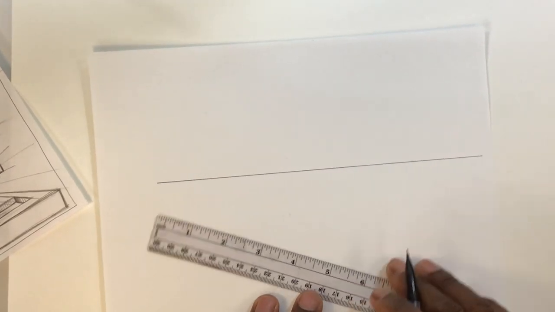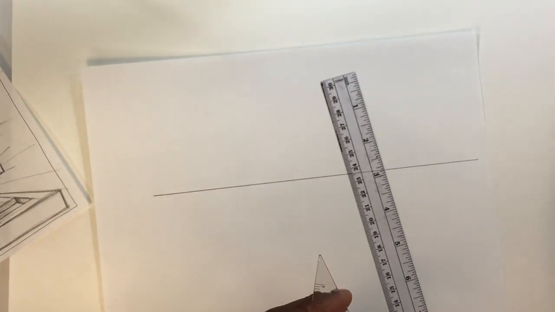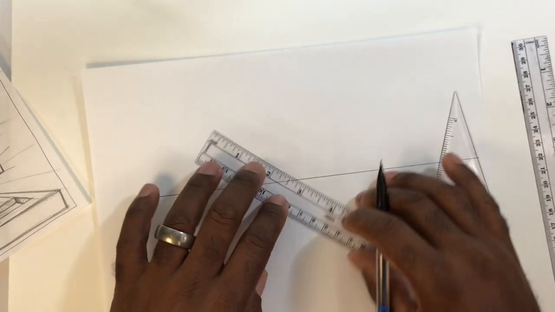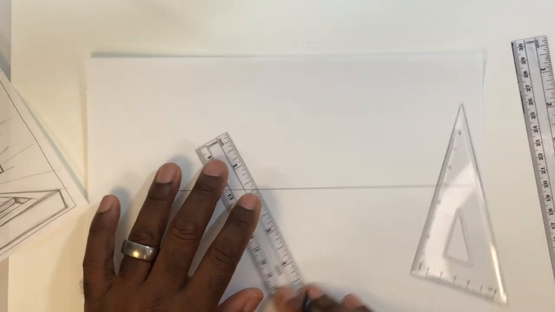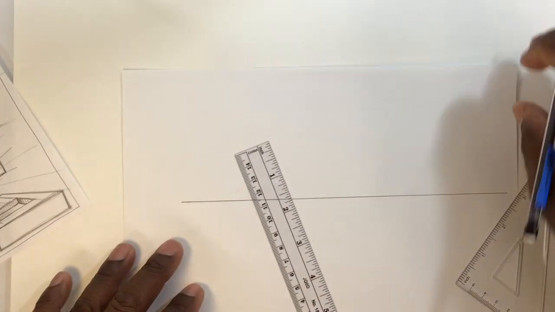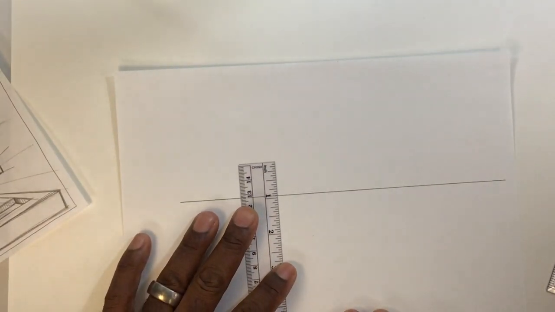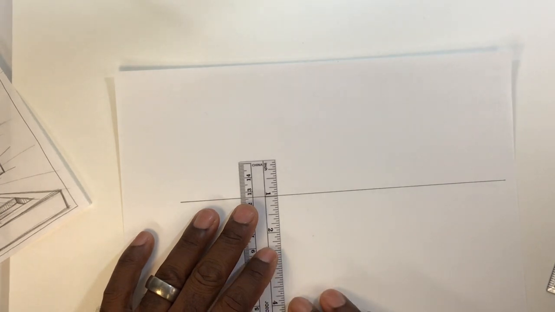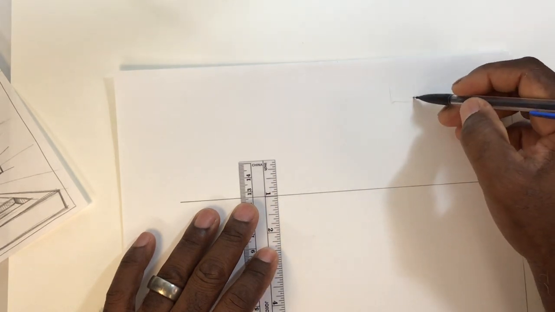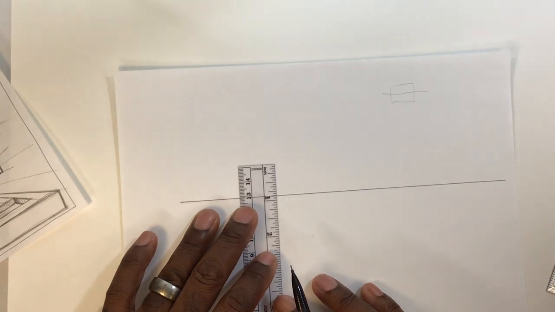Like so. And then I am going to, even though I'll be using the ruler, I'll be eyeballing a little bit here and there. So let me do it this way. To keep it as accurate as possible, let me measure this out. So I'm sort of putting the horizon line in the middle, but not totally in the middle. So this is what I'm gonna do.